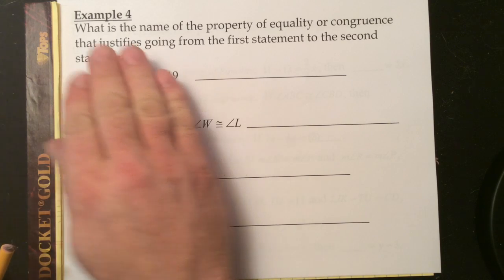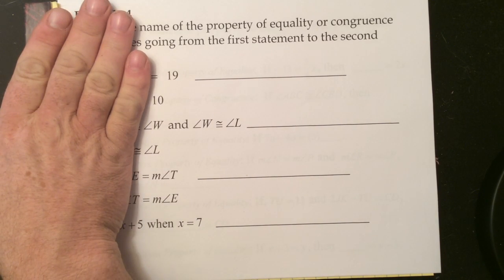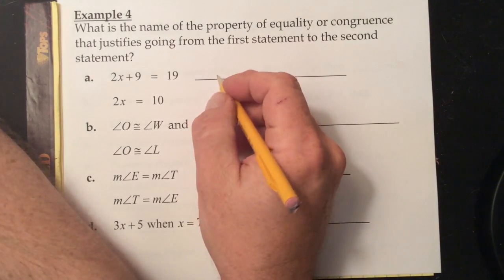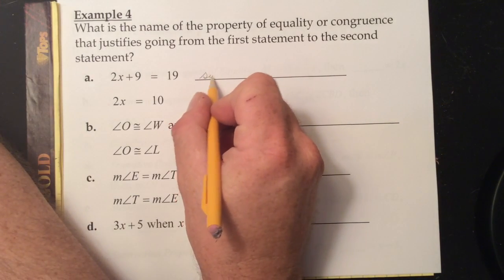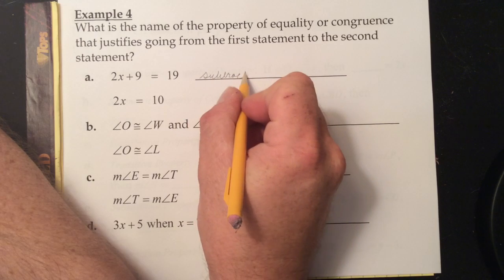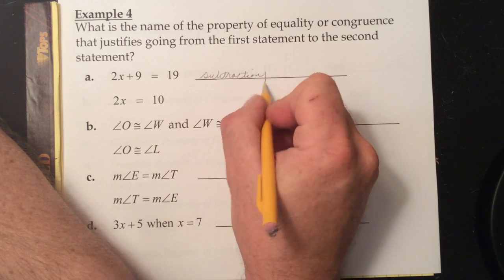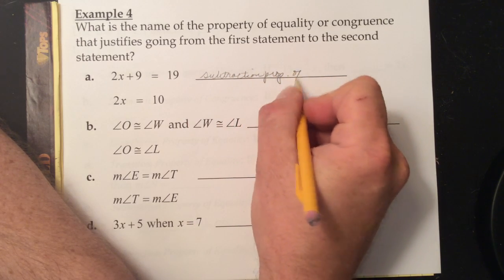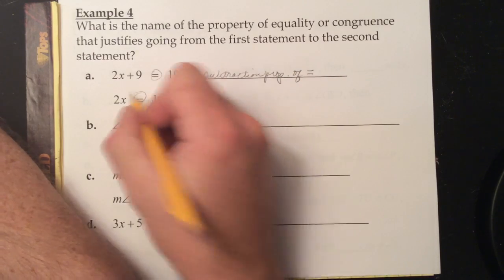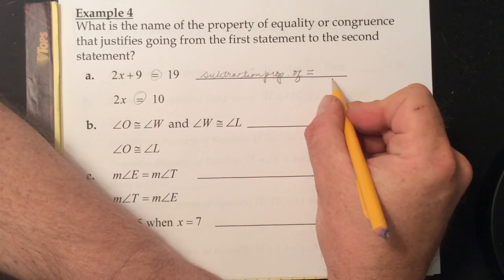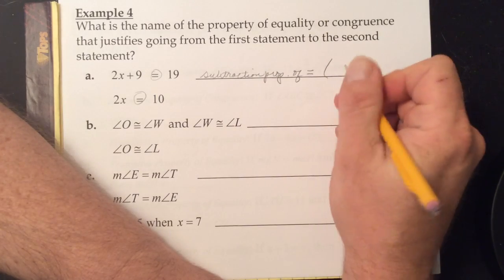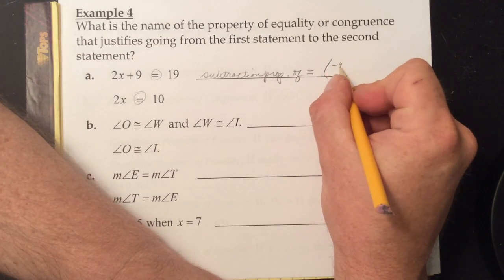Well, let's see. If we subtract 9 from the right side, does that work? Yes, 19 minus 9 is 10. So what we did was we subtracted 9 from both sides. So we used the subtraction property of equality. That's your answer right there. That's all you need. But for your notes, you might want to write we subtracted 9 both sides.